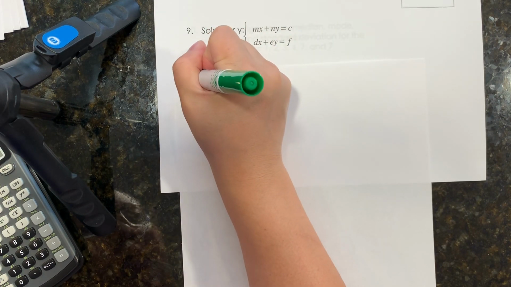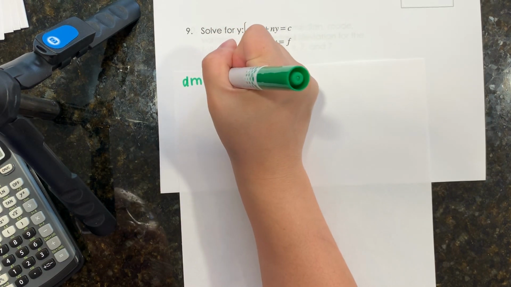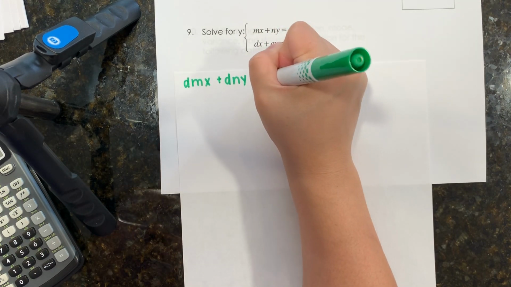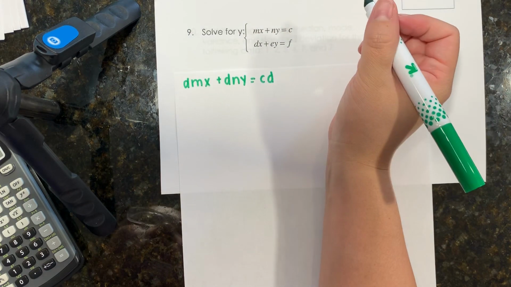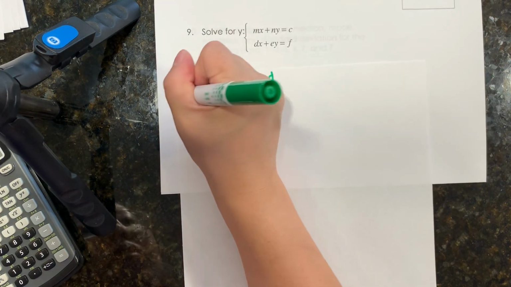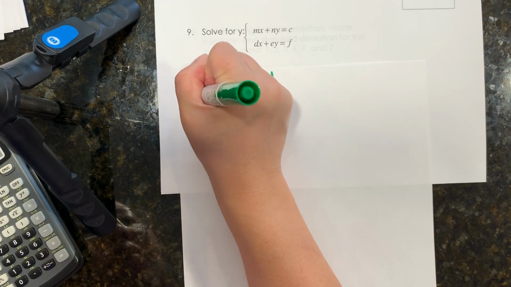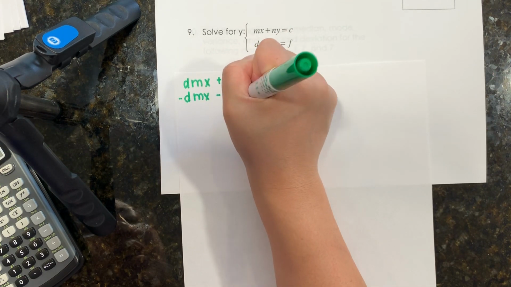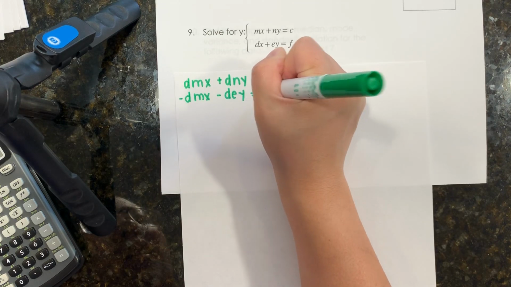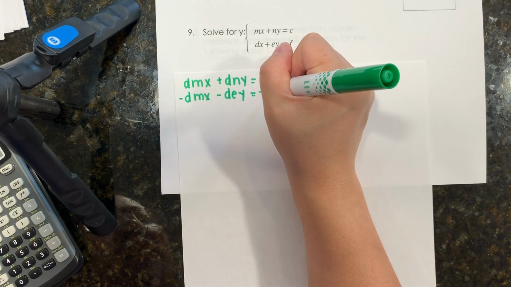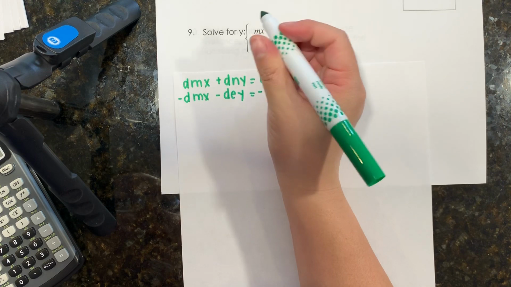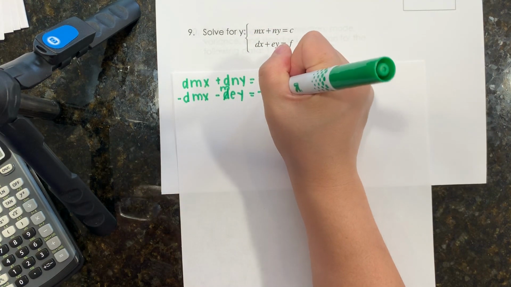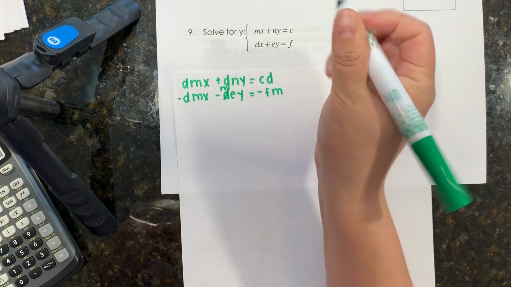So that would become DMX plus DY equals CD. The bottom equation I'm going to multiply by negative M, so it would be negative DMX minus EMY equals negative FM, sorry.